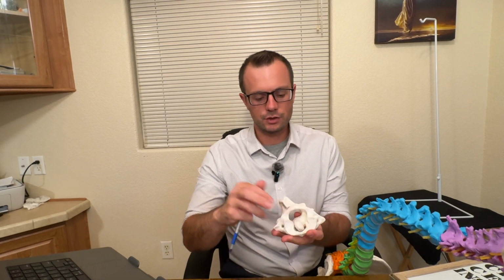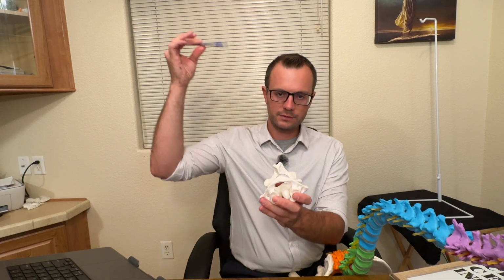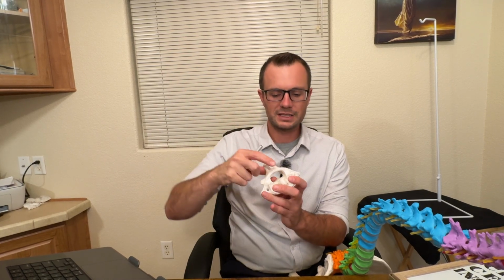There's going to be something called the ligamentum flavum, which is a connective tissue which is going to run posterior. And if somebody ever does an epidural, you actually have to pierce through the ligamentum flavum to get into that vertebral canal. It's a really important structure to understand what it is, where it's located, why it's there.